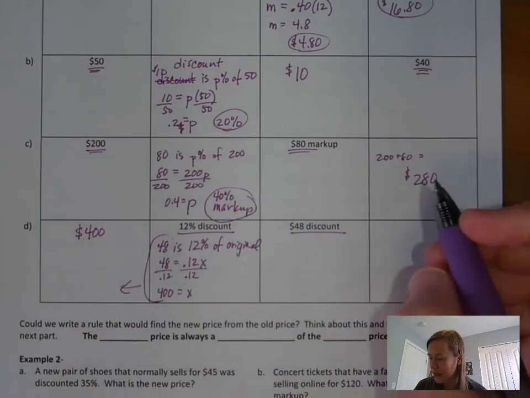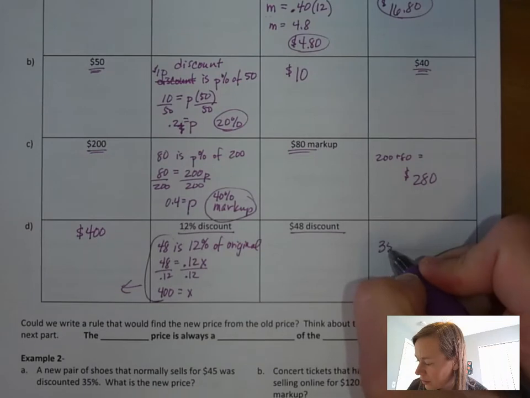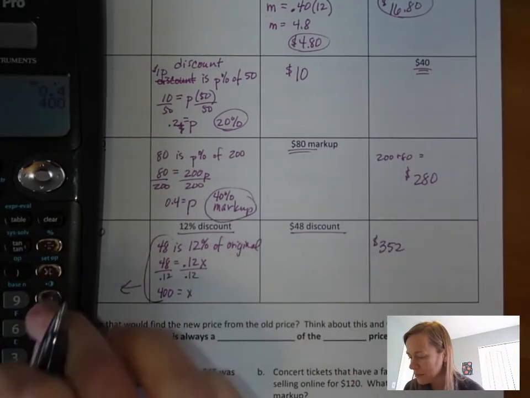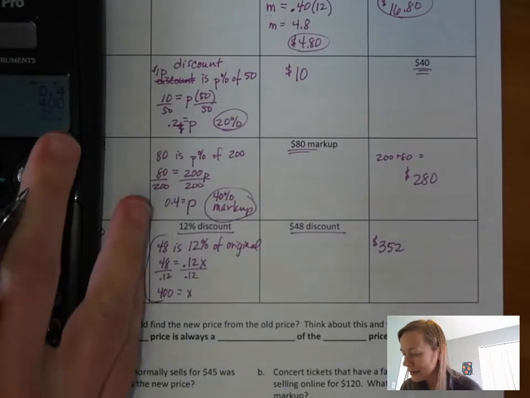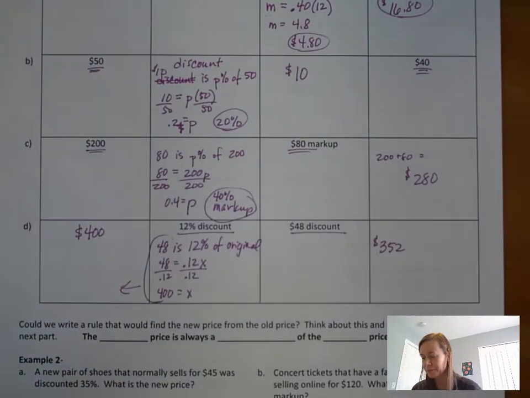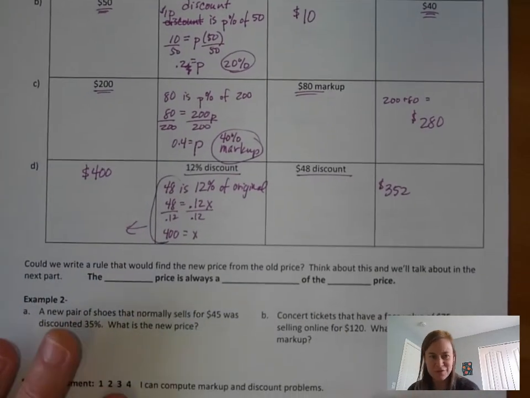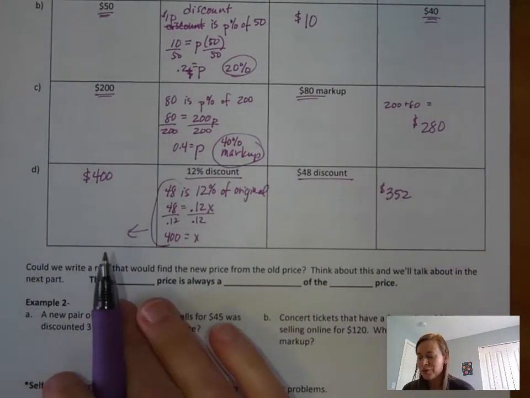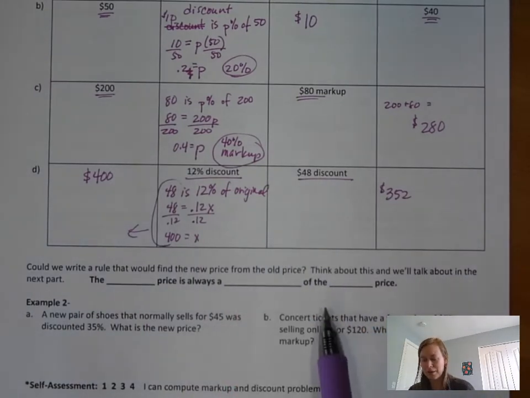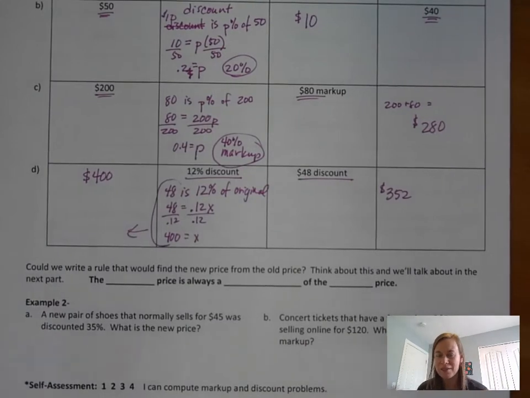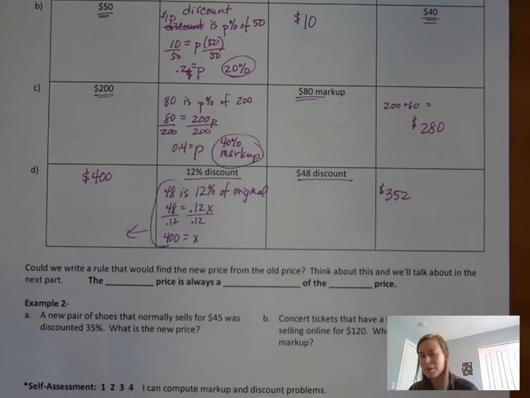400 minus 48 is going to be $352. Let me double check myself, because sometimes I make mistakes. Okay, we got it. $352. And that's that. Now here's a little bit of a thinking question for you. Could we write a rule that will find the new price from the old price? Like just multiplying it by something without having to add and subtract? Simpler, maybe? Think about this, and we'll talk about it in the next part.